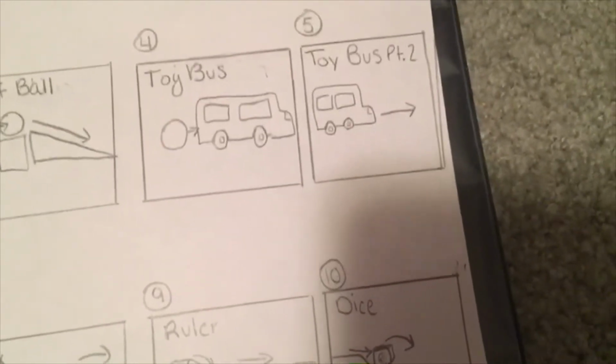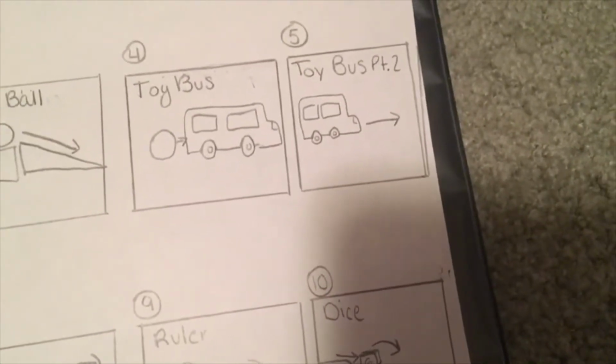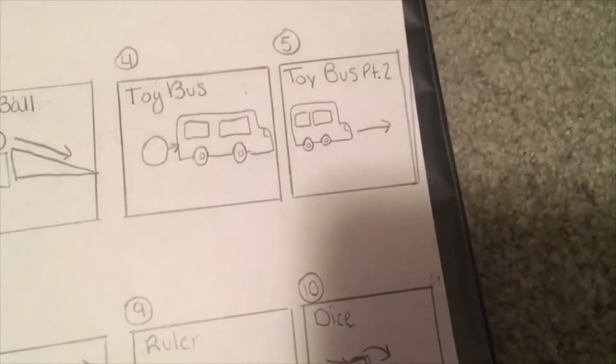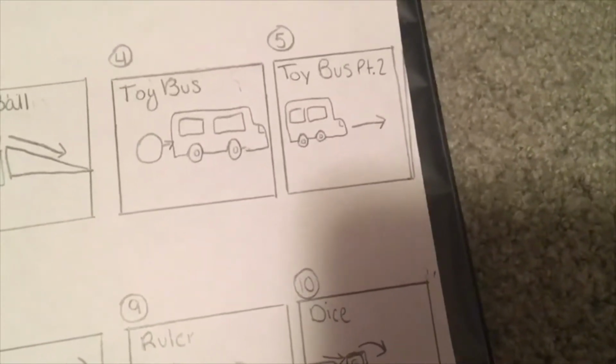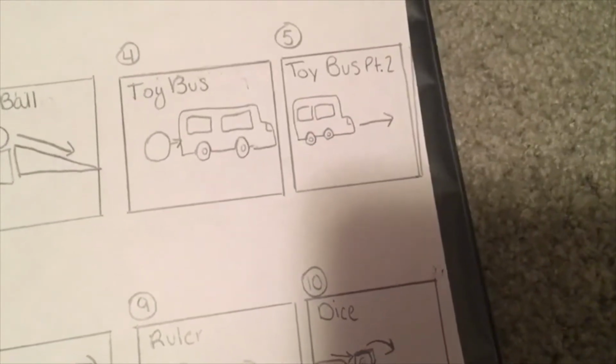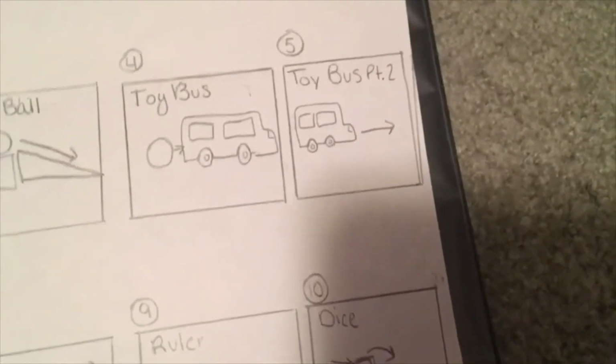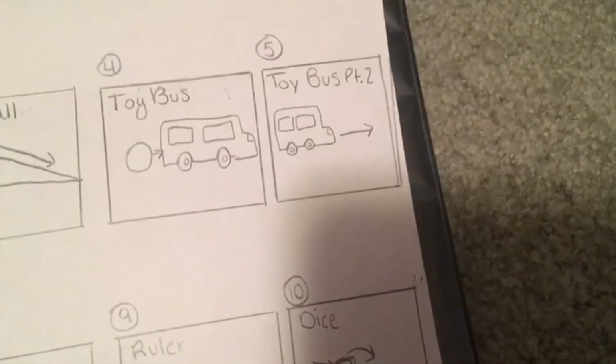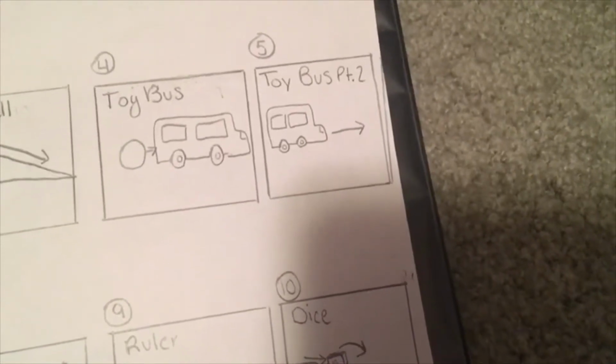The toy bus is a representation of Newton's first law, which states that an object in motion will stay in motion and an object at rest will stay at rest unless acted upon by an outside force. The toy bus stays in motion until it is met with the knife.